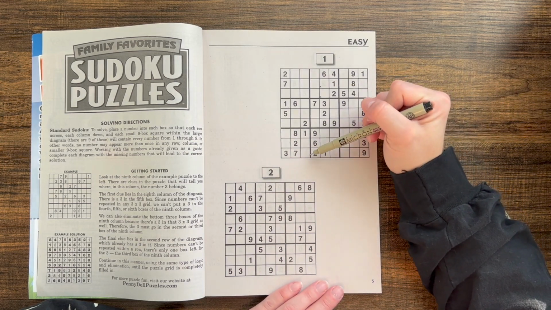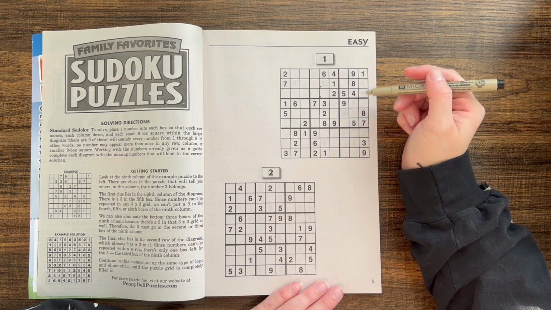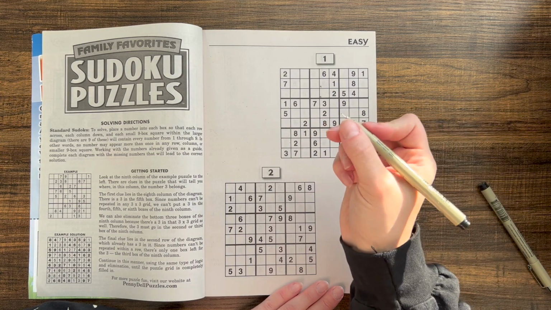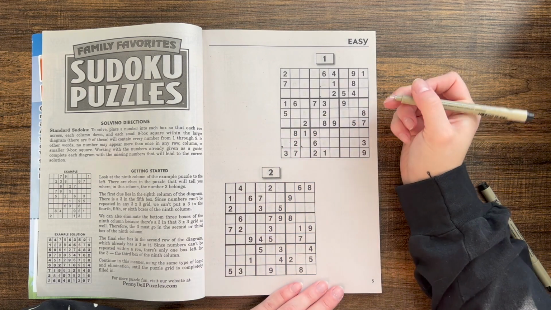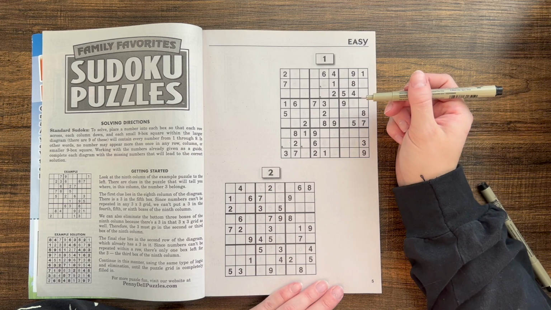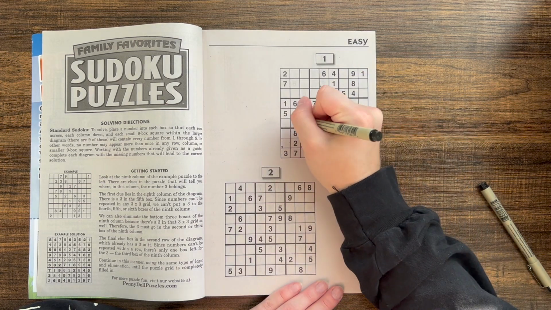So we move over here. There's no 9 in any of these. So there's a 9 here, and a 9 here, which means one of these has to be a 9. So 9 here and here.